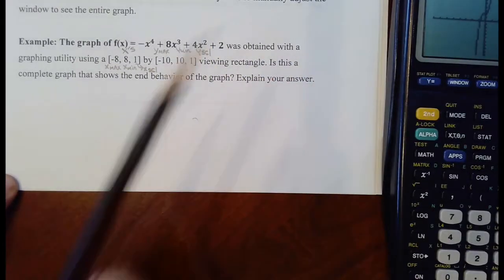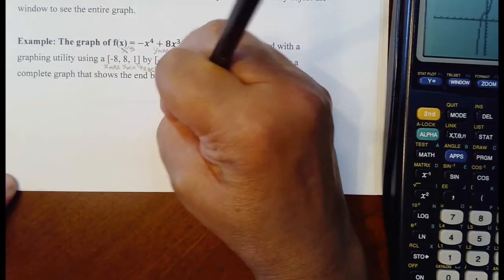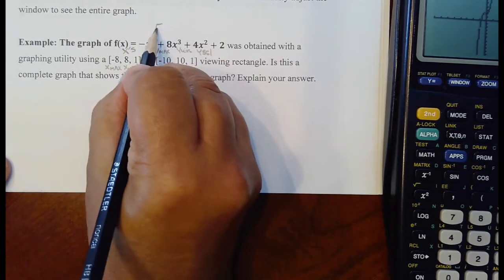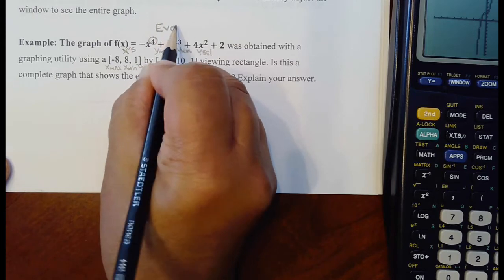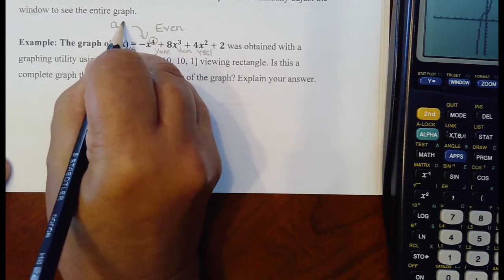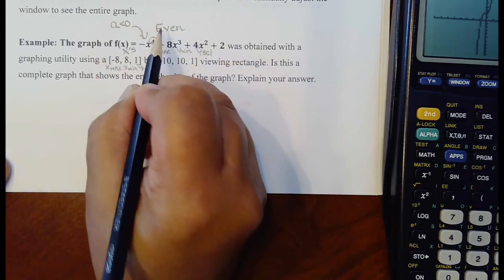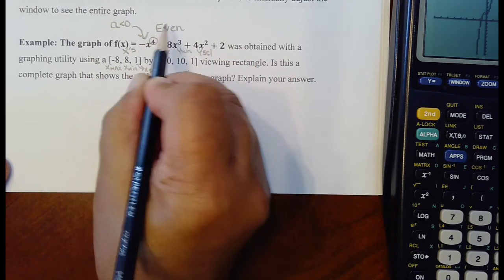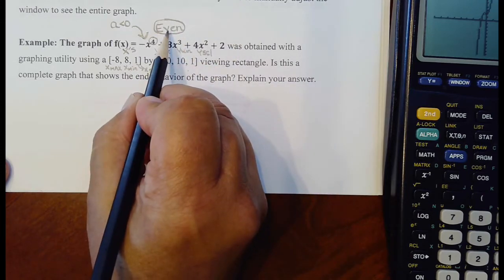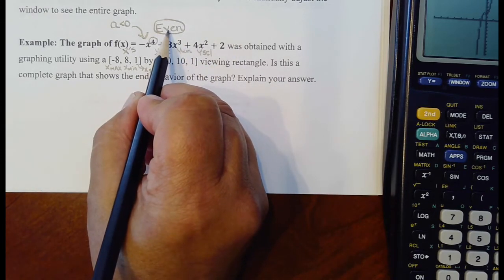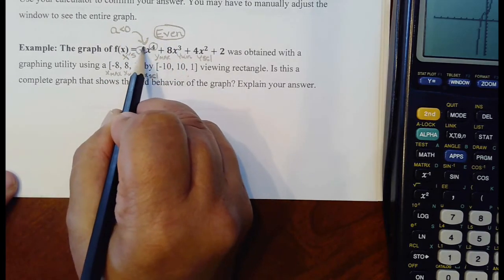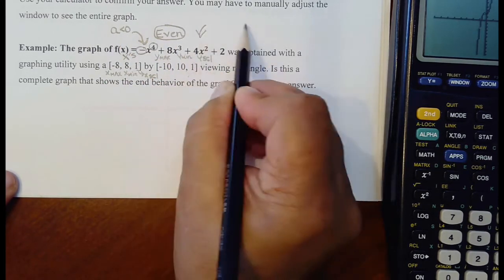Okay, even means that, first of all, that gives it away right there. When the highest degree is even, they should both go in the same direction. Specifically, this guy right here tells you they should both go down. On the left, it should be going down, and the right, it should be going down. So is this a complete graph? Definitely not, because if it was a complete graph, you would be seeing the other side going down.